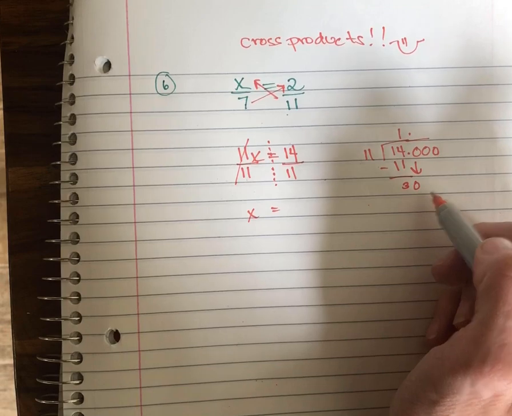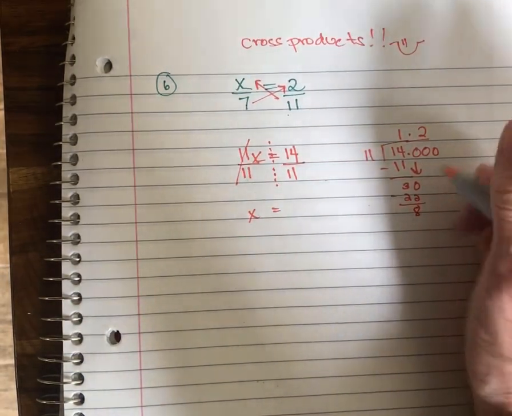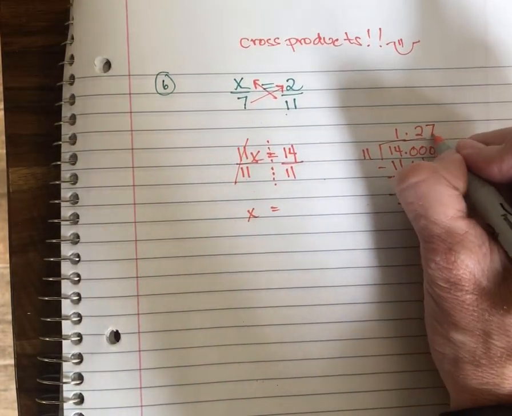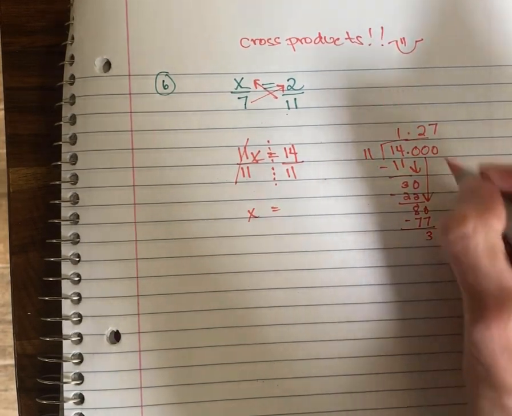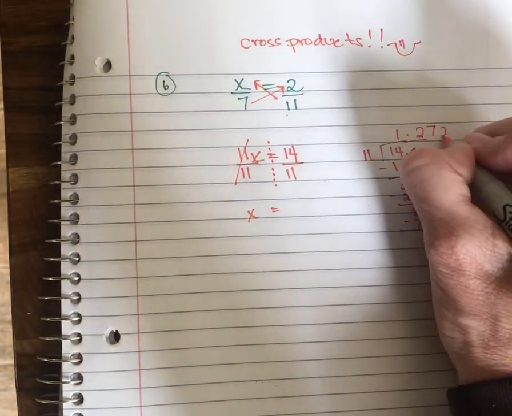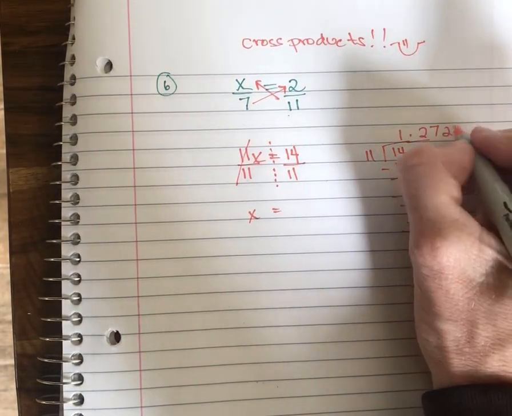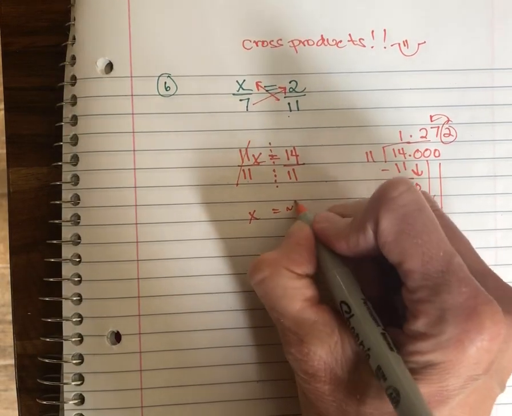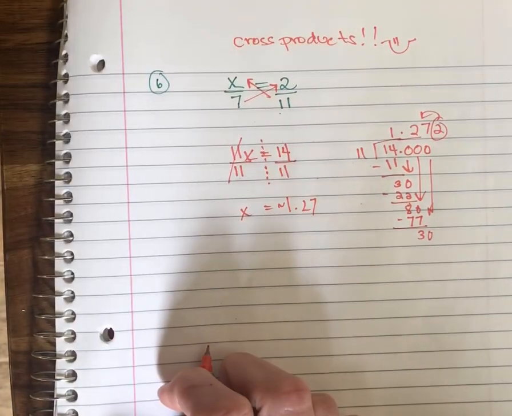11 goes into 30 twice. At 22, subtract, I get 8, bring down. 11 goes into 80 7 times. At 77, subtract, bring down. 11 goes into 30 twice. If you see a pattern, great. If not, you can simply round to the hundredths place, and it's about, that's what the squiggly line means, 1.27. Aren't you glad we use cross products?